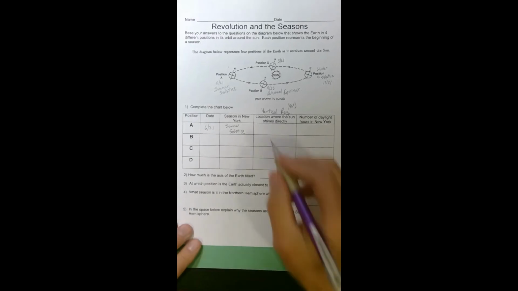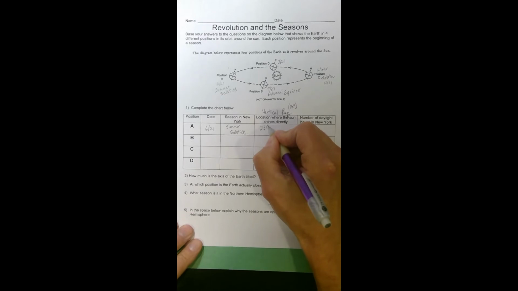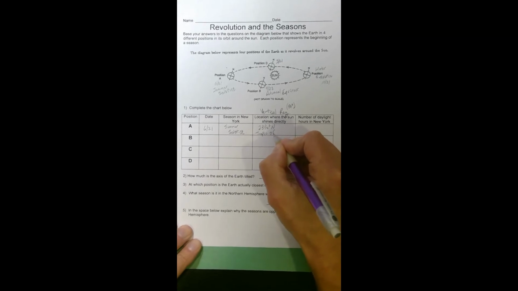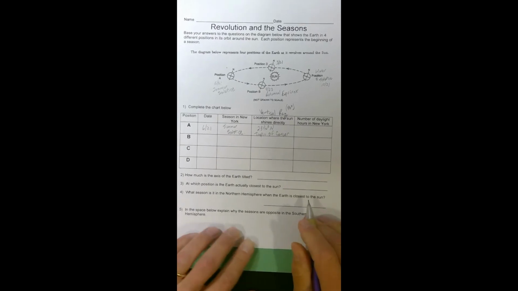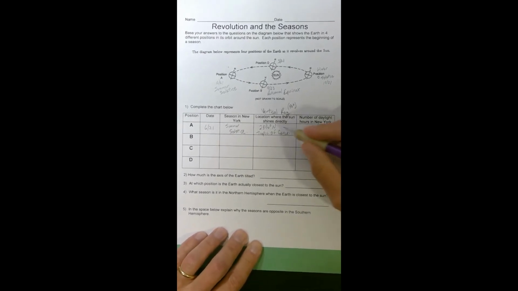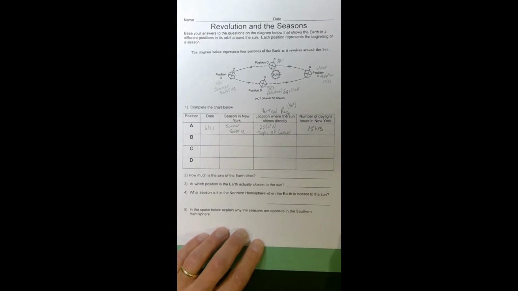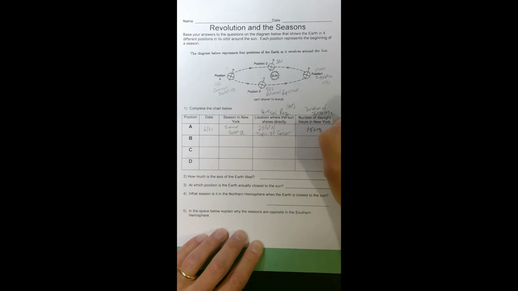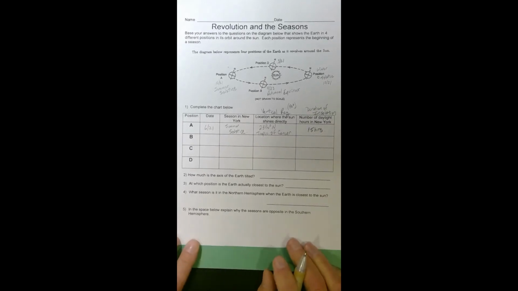On June 21st, the vertical ray is going to hit 23.5 degrees north, also known as the Tropic of Cancer. Now, for us in New York State, when the sun is shining directly on the Tropic of Cancer, we get about 15 hours of daylight. That can be called the duration of insolation. So another term for the hours of daylight is the duration of insolation.